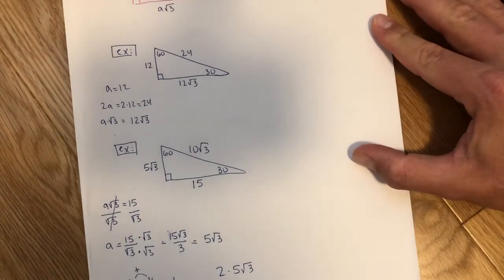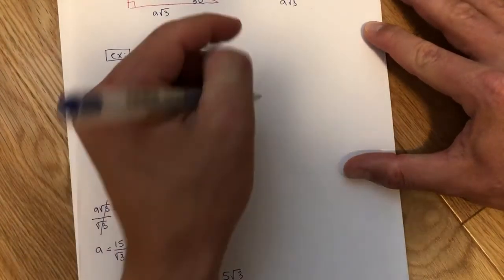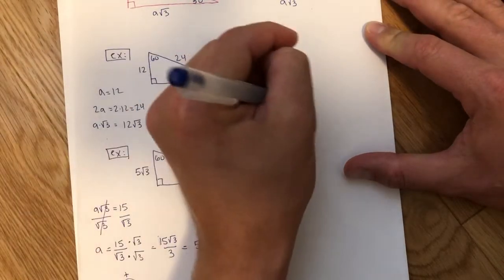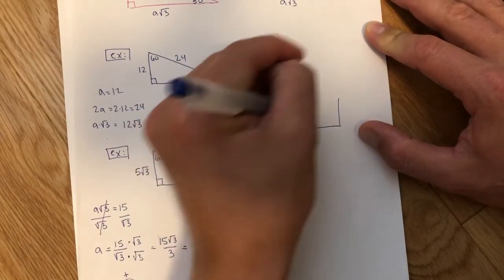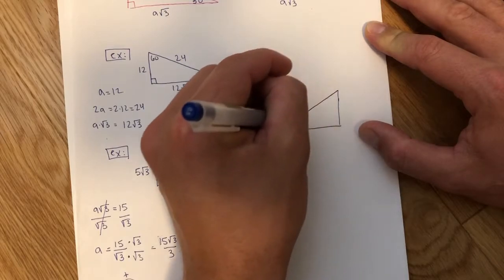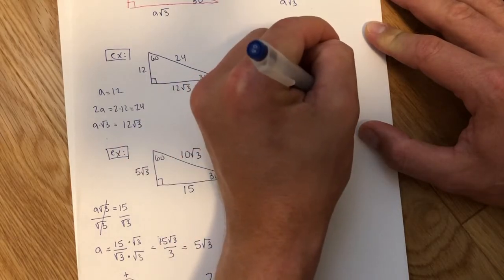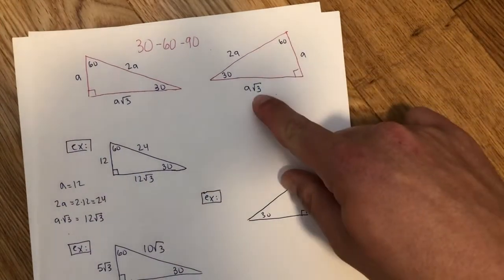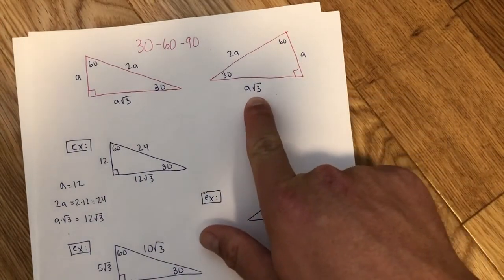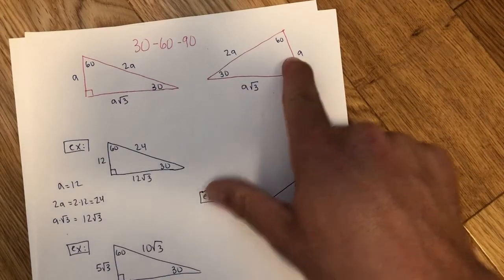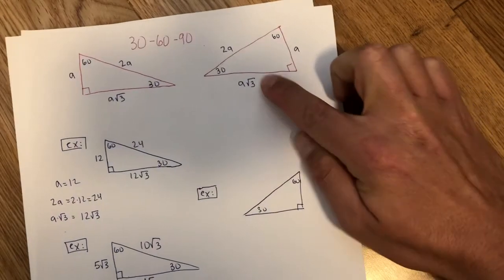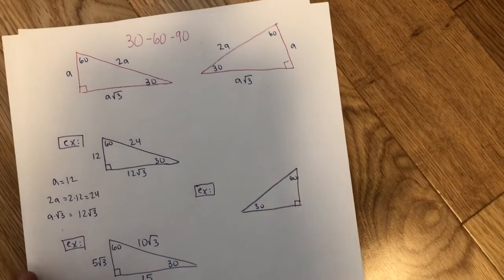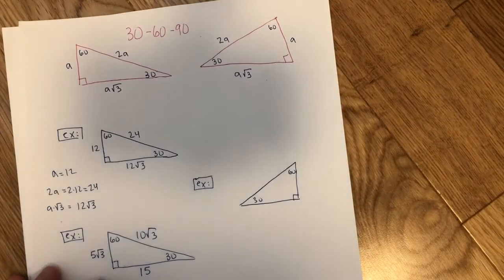Let's do one last example here where, let's mix it up. Let's draw it backwards. It doesn't matter the orientation of the triangle. The 60 and the 30. Across from the 60 is the root 3 side. It's like your middle side. Across from the 30, that's your short side. That's regular A. And across from the 90, your hypotenuse is the long side. It's 2A.